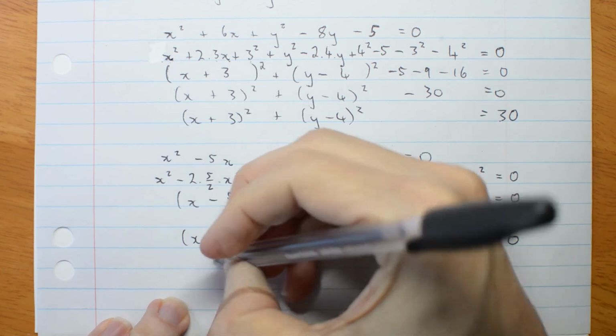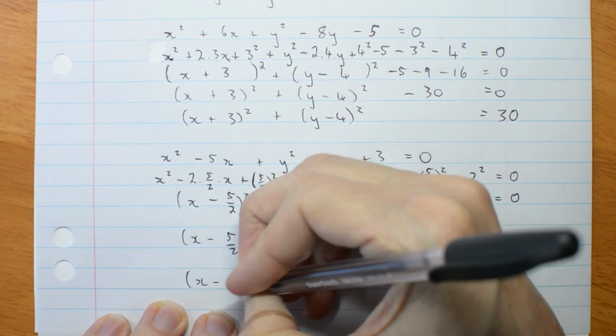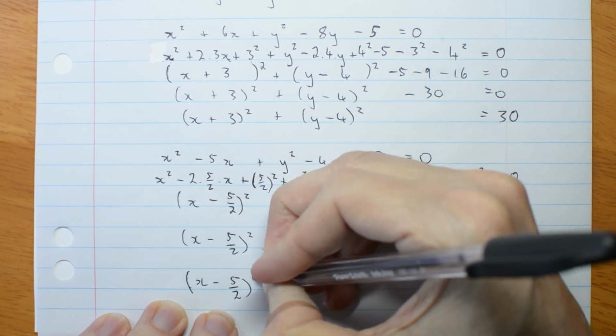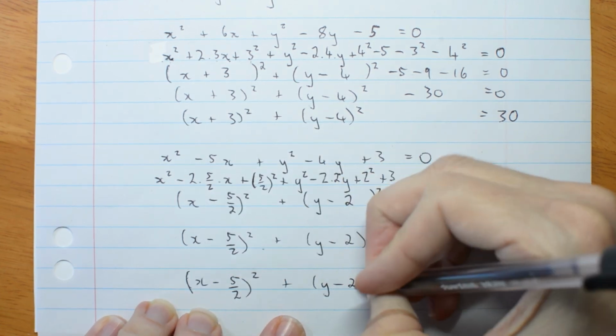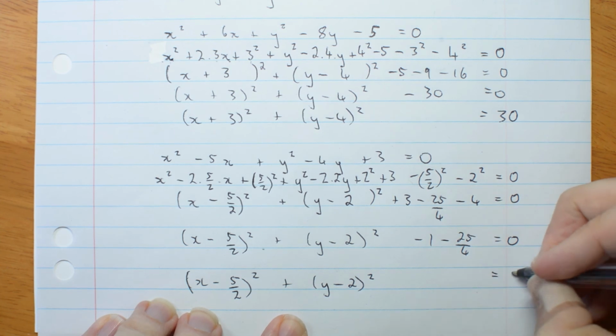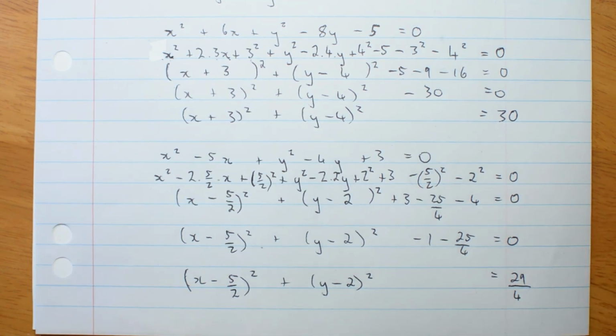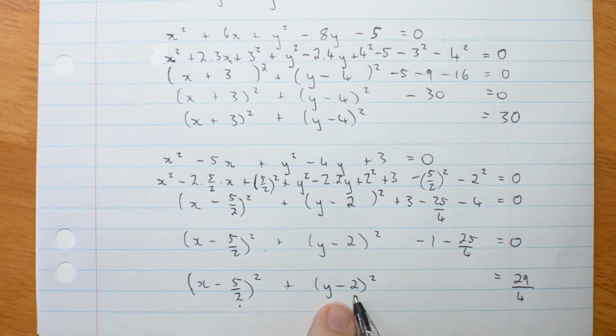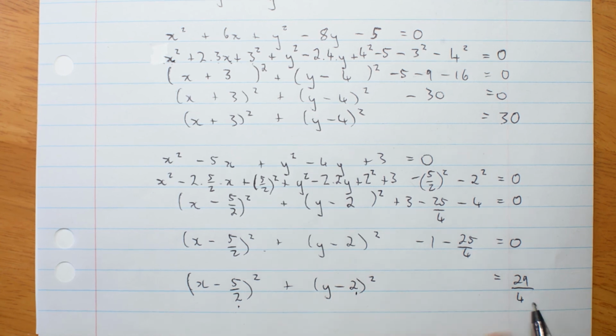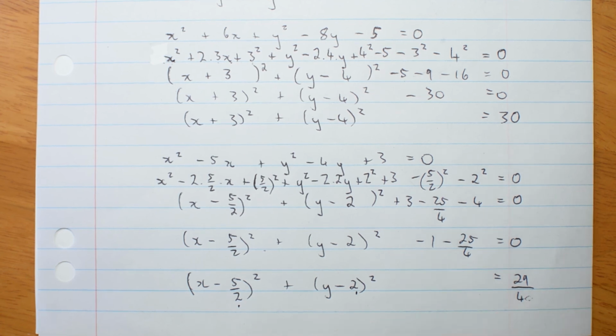I'm going to put it on the other side: 29 on 4. So, this original equation is indeed a circle. Centre is (2.5, 2), and the radius is root 29 on 2, or the square root of this whole thing.